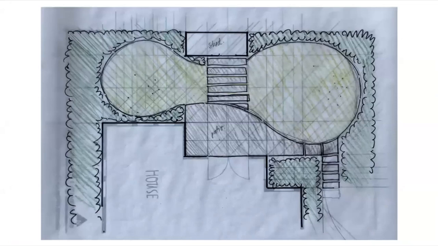And then here's a more curvilinear one. But again, large sweeping curves. And these stepping stones would be flush with the ground in the middle, so you can just go right over them with a mower if you need to.